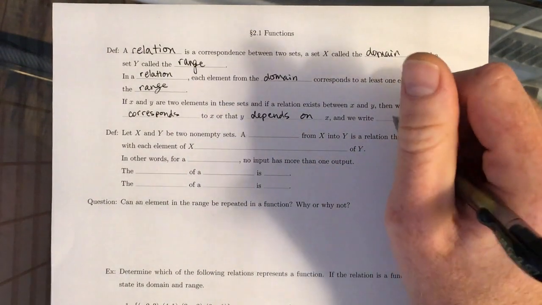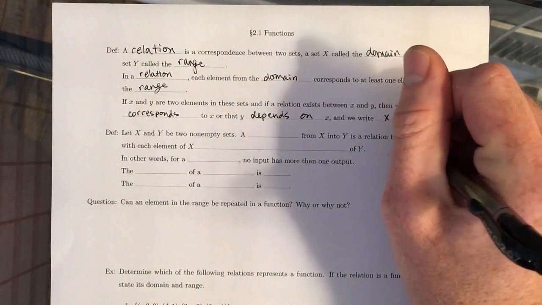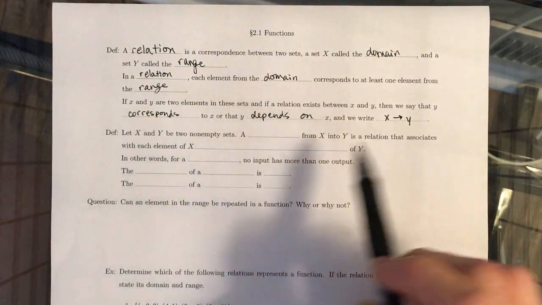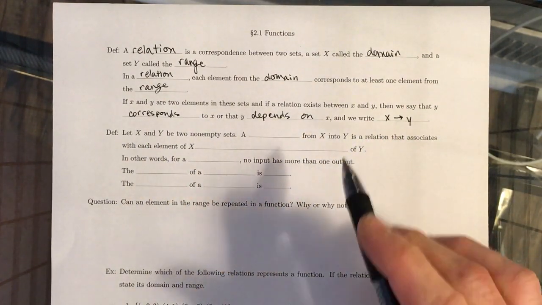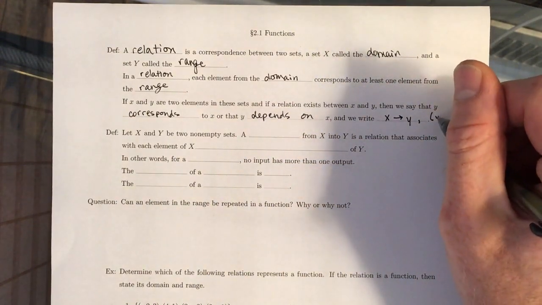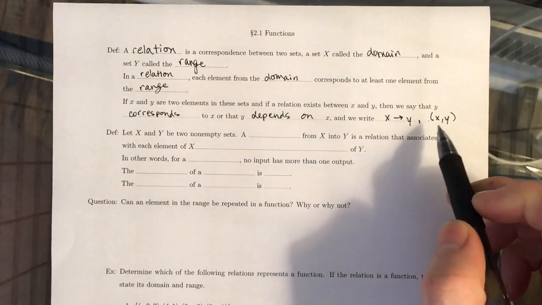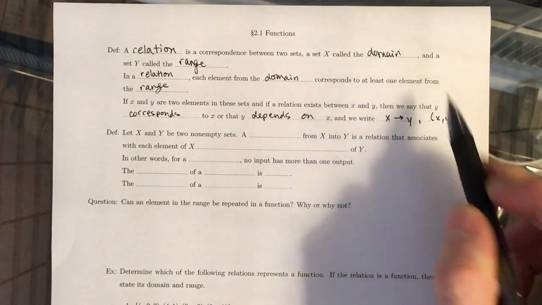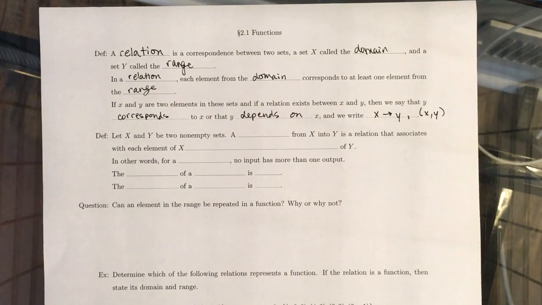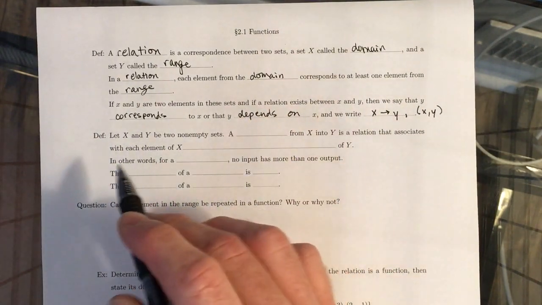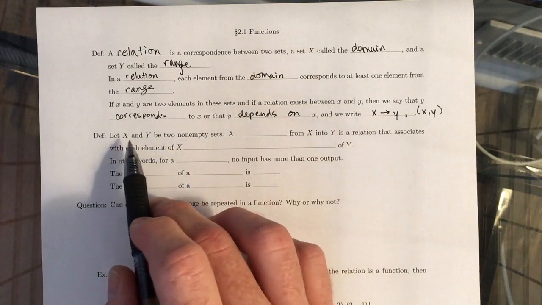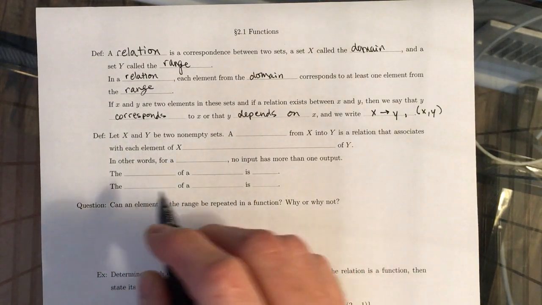And to represent that, we write X, Y, and an arrow to show that there's some sort of relation between X and Y. We can also group that up in a different way, and we can write (X, Y). So notice that the first letter, X, is coming from the domain, the second is coming from the range. Now, to restrict down to functions, the things that we will be studying, we're going to take X and Y to be two non-empty sets. So there's something inside of X, something inside of Y.